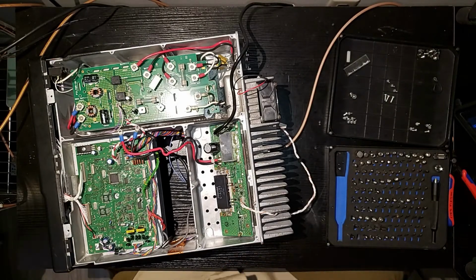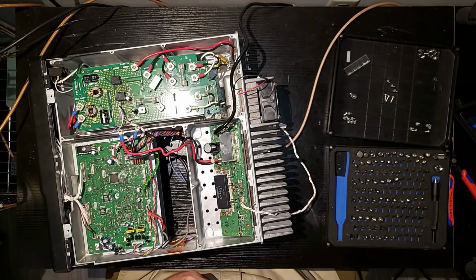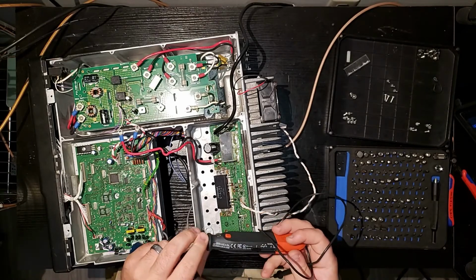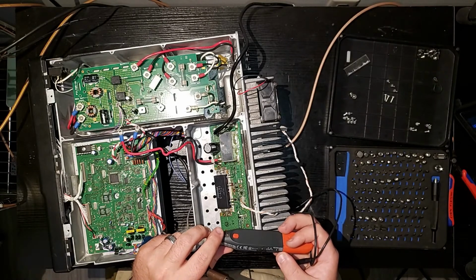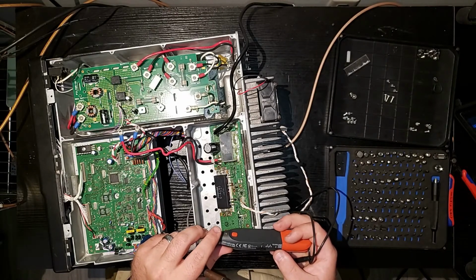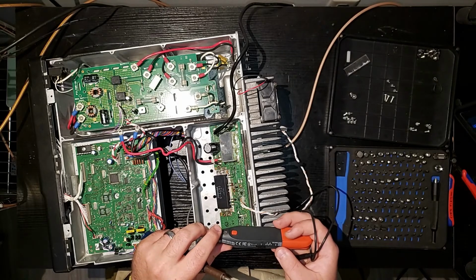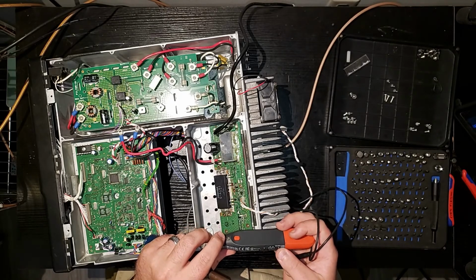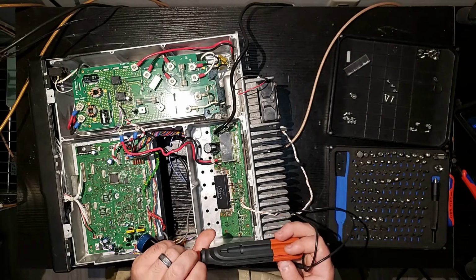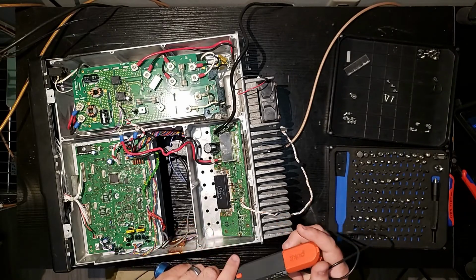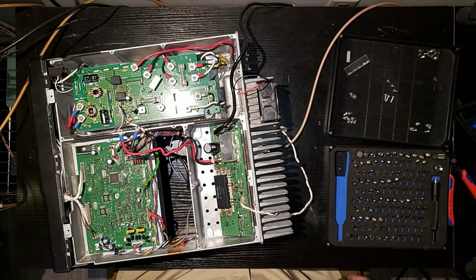I think I've got one that does 10 amps, maybe. Holy crap, this little Pocket Pro says it does 10 amps max for 30 seconds. Wow, that's a lot.